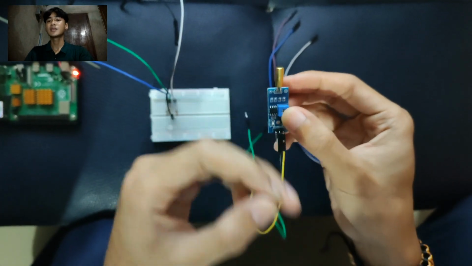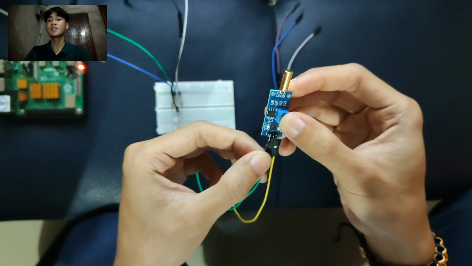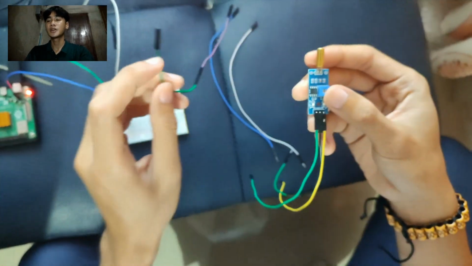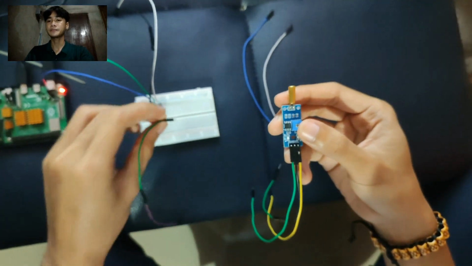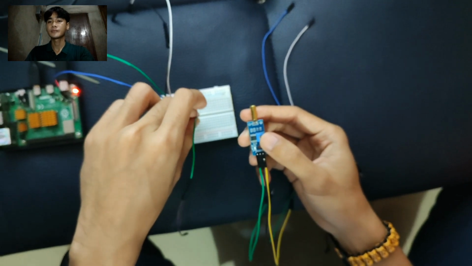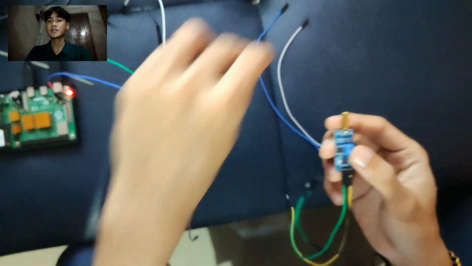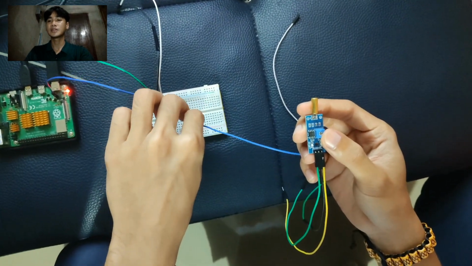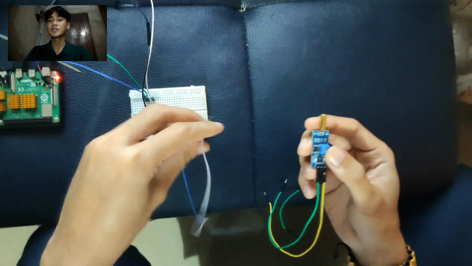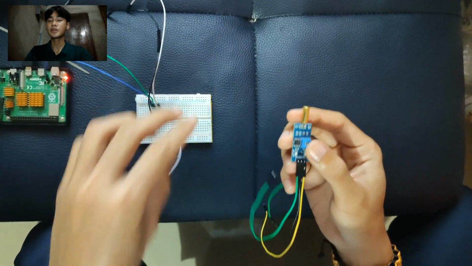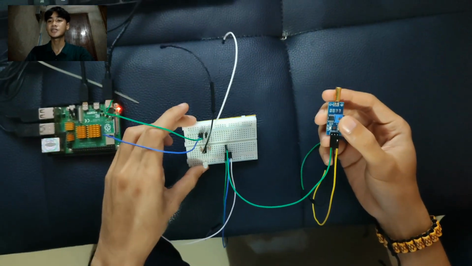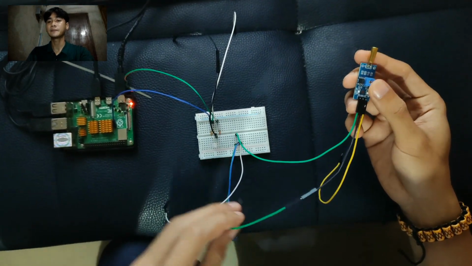Then last, connect a wire to the DO or the digital output pin of the tilt sensor. Next is to set up the tilt sensor for adjustable tilting. So we didn't mount the tilt sensor directly onto the breadboard so that it allows us to adjust the tilt sensor's orientation freely.